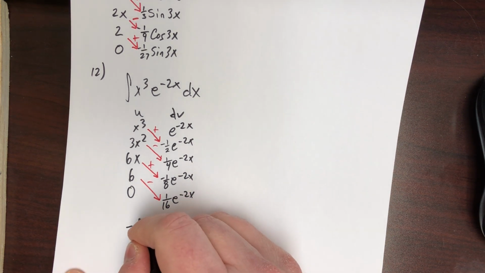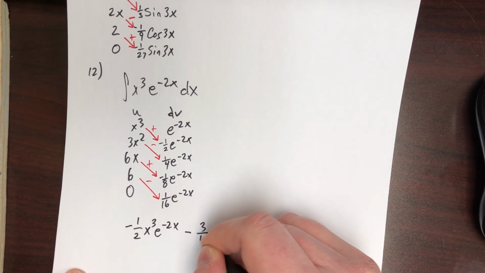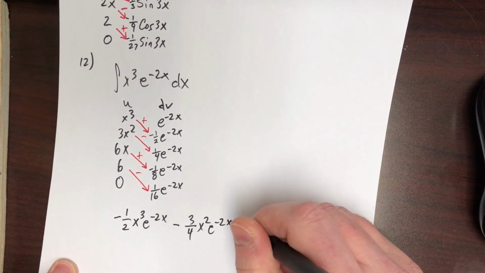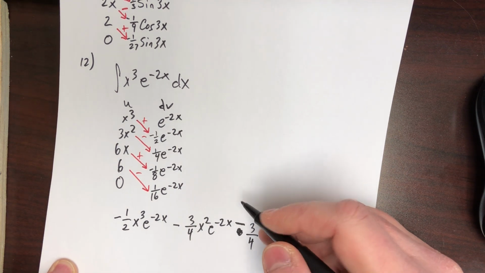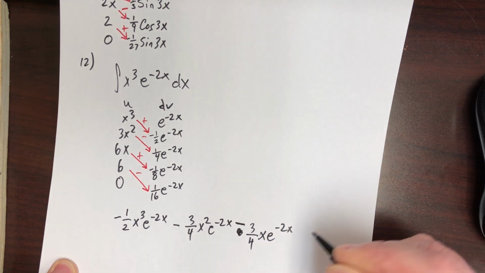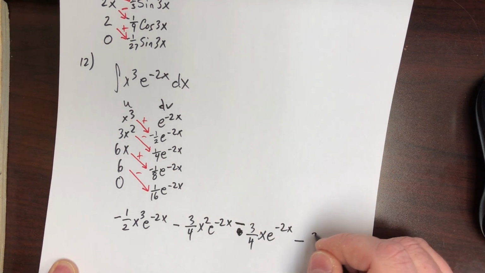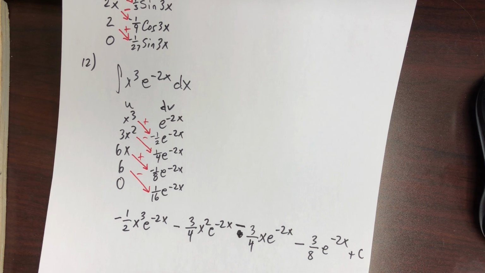So negative 1/2 x cubed e to the negative 2x minus 3/4 x squared e to the negative 2x. Plus 6/8 is also 3/4, right? So 3/4. Oh, no, I'm not. That's not plus, also minus, x e to the negative 2x. And then minus 6/16, both divisible by 2. What is that? 3/8 e to the negative 2x plus c. So we would have had to do integration by parts like 4 times to get this, and the tabular method lets us do it repeatedly, really quickly.